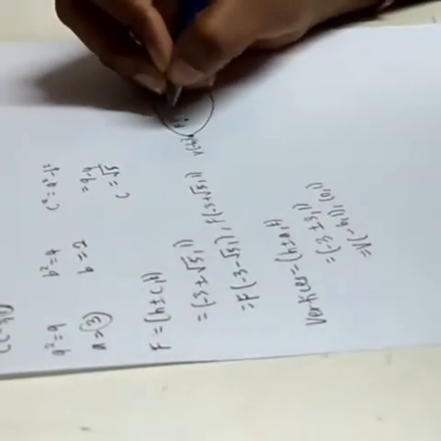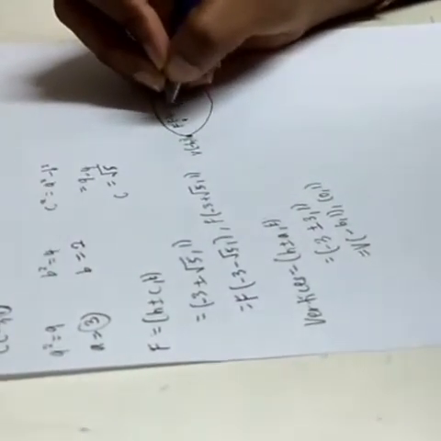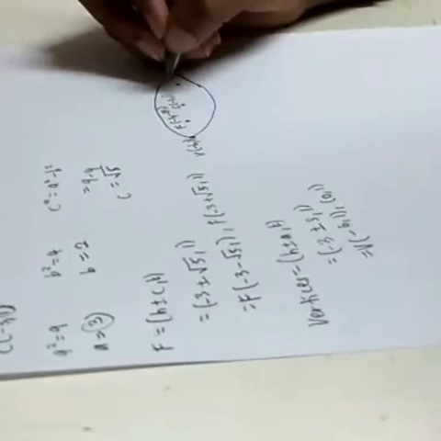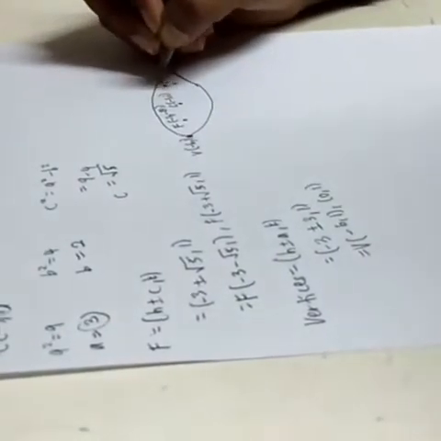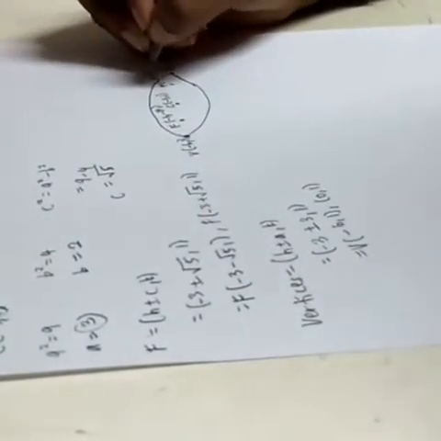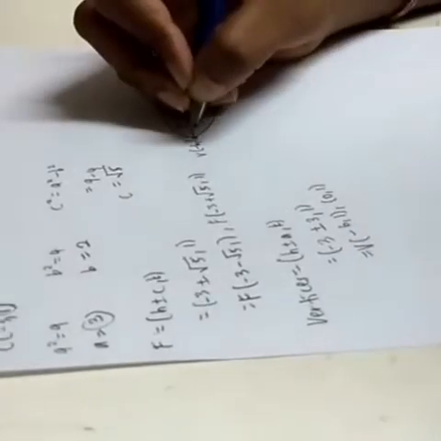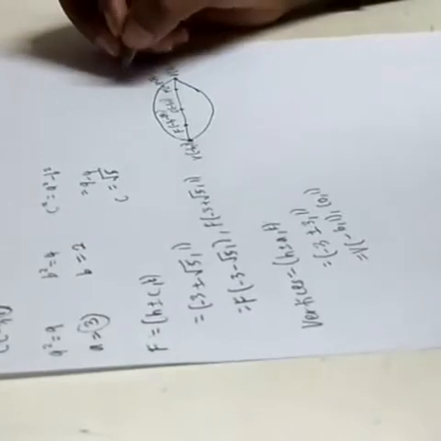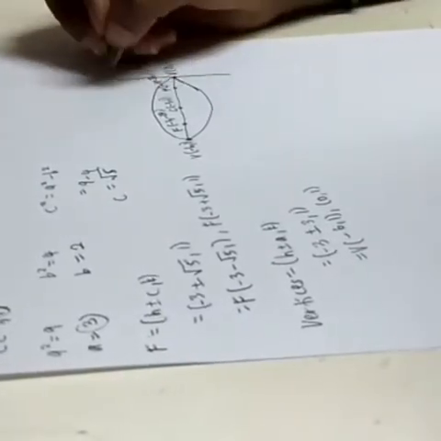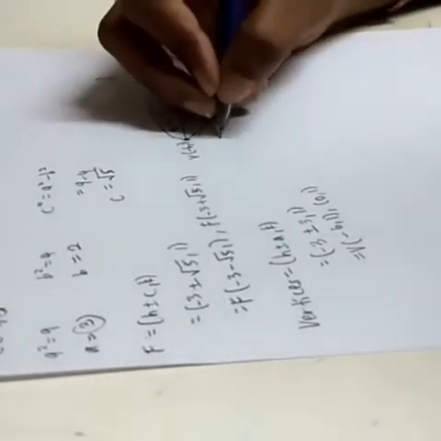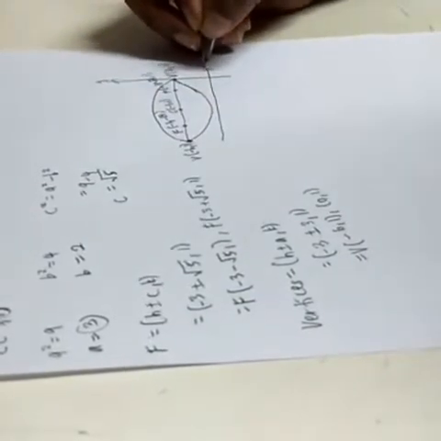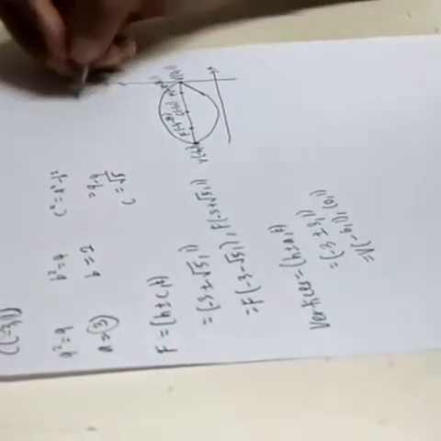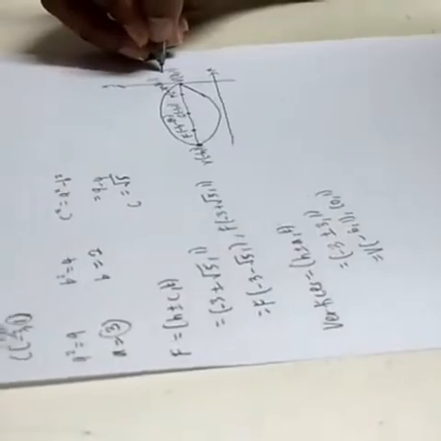The foci are (-3 minus 5, 1) and (-3 plus 5, 1). This is the graph of the ellipse.